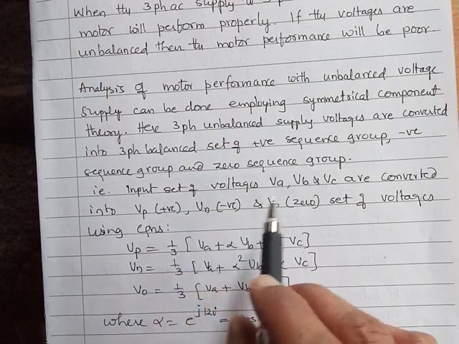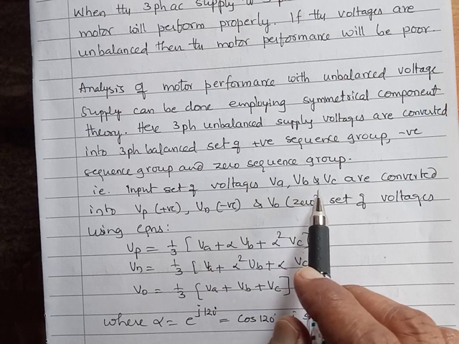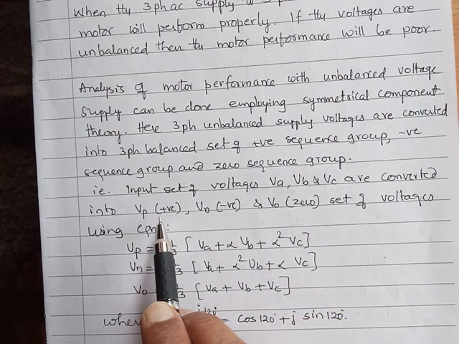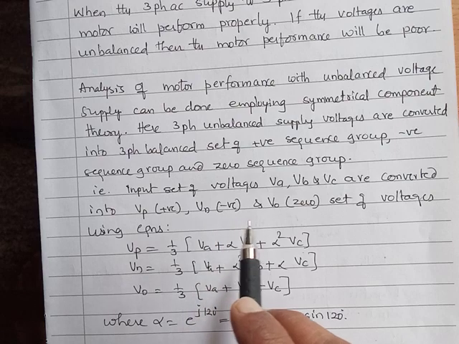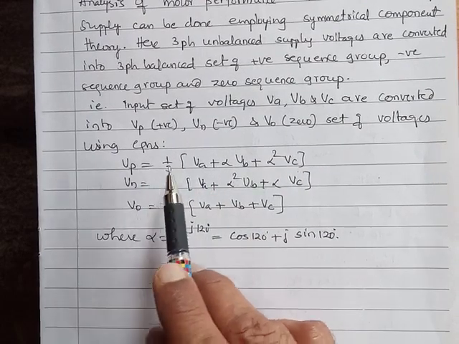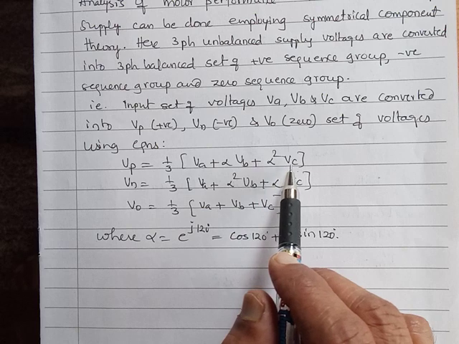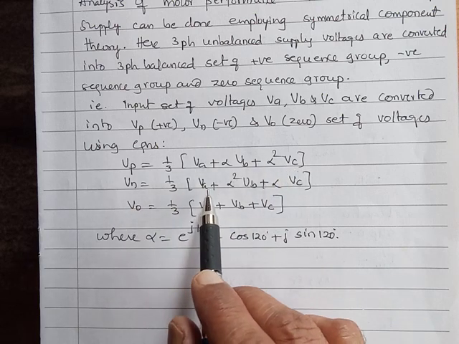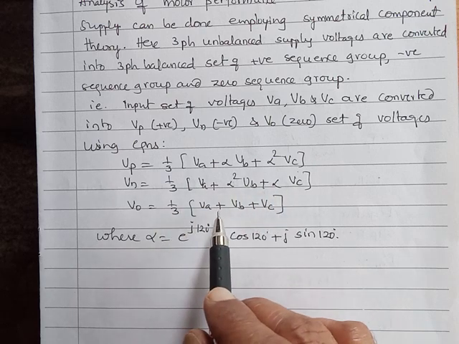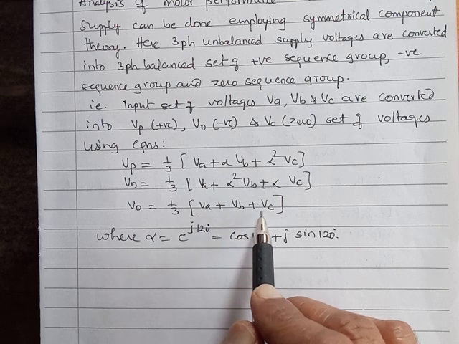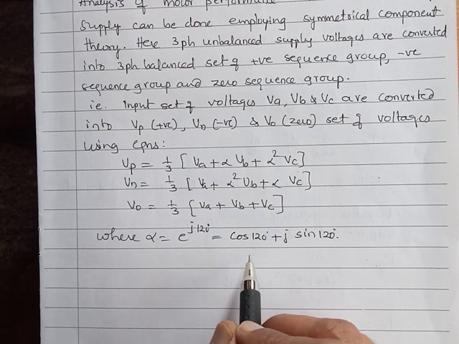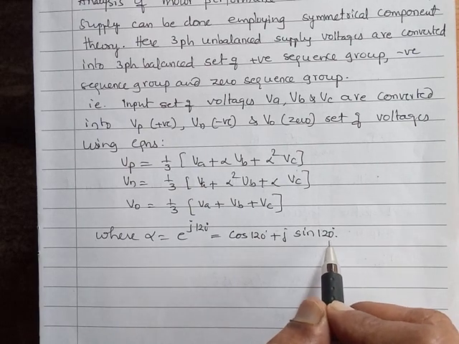If the input set of voltages, the really available voltages, are VA, VB, and VC, then they are converted into the three groups: positive sequence Vp, negative sequence Vn, zero sequence V0 using the equations Vp equal to 1/3 (Va plus alpha Vb plus alpha square Vc), Vn equal to 1/3 (Va plus alpha square Vb plus alpha Vc), V0 equal to 1/3 (Va plus Vb plus Vc), where this alpha is an operator e to the power j 120 degree, or cos 120 plus j sin 120.